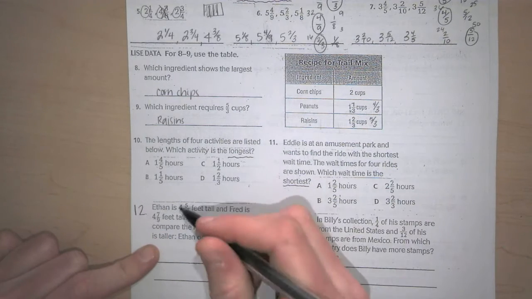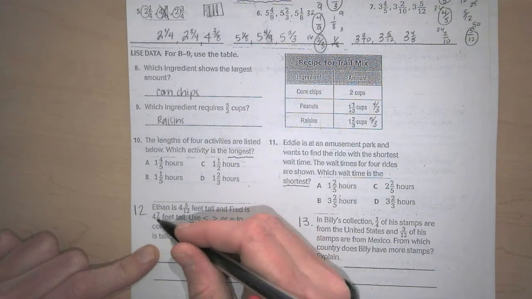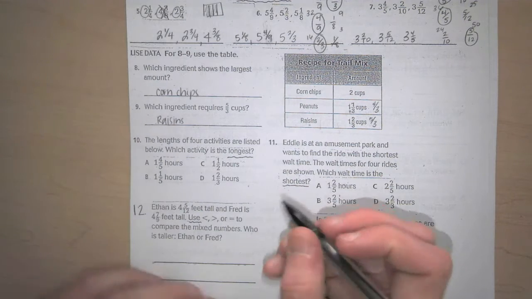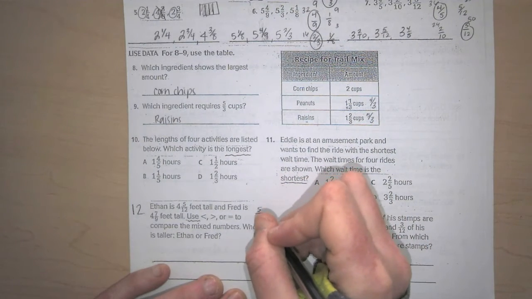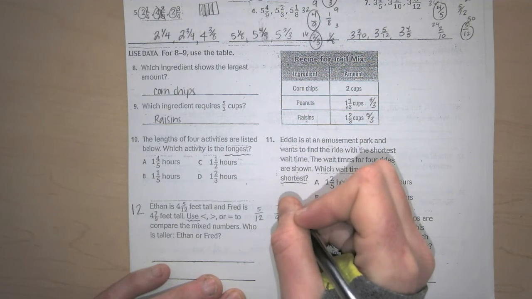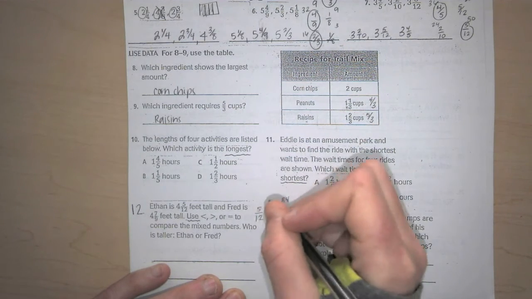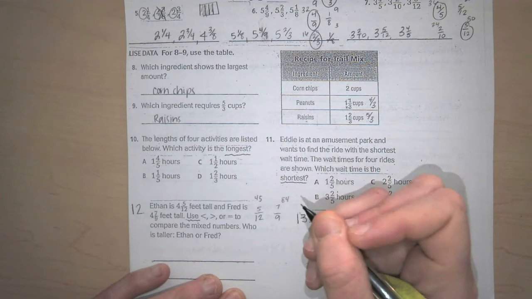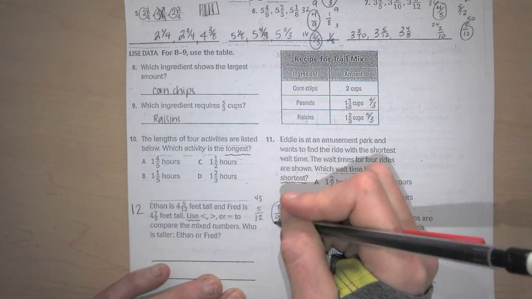Anyway, so I'm going to compare 4 and 5/12 and 4 and 7/9. Since the whole number is the same, I'm going to cross multiply. See which one's bigger. 12 times 7 is 84. 9 times 5 is 45. So 7/9 is bigger.